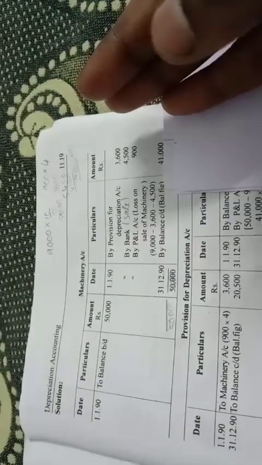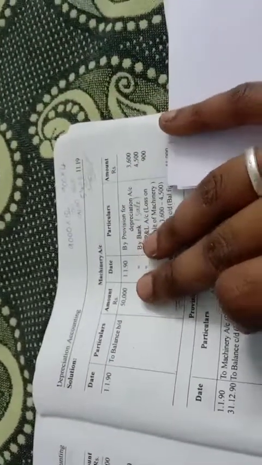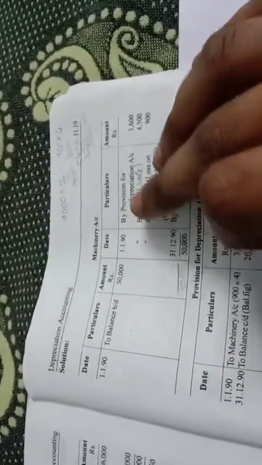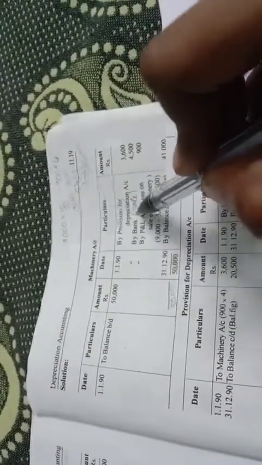On this side we have to put depreciation, the sale, and the gain, profit or loss for that year. We don't need to put in all the years; doing the year 1990 is enough for this type of question. And since we have the provision for depreciation account, we have to assume that as the depreciation.